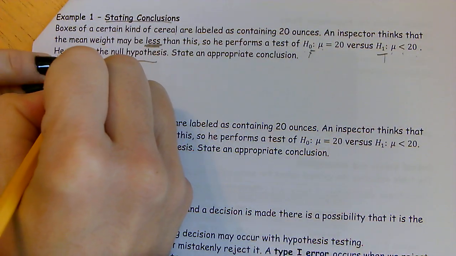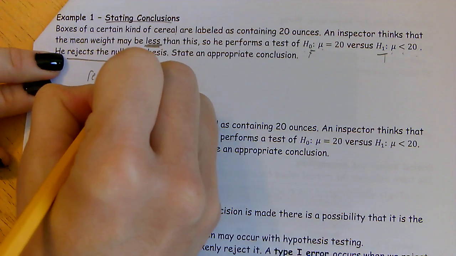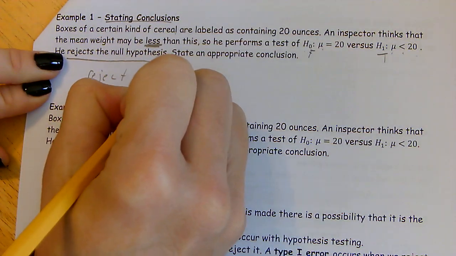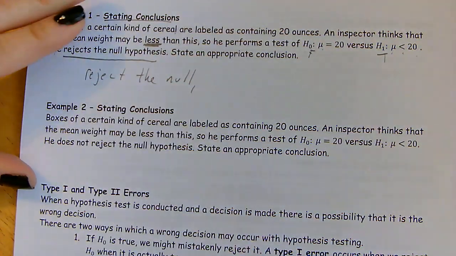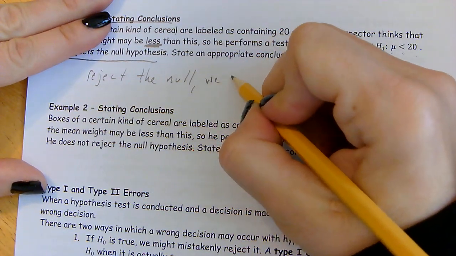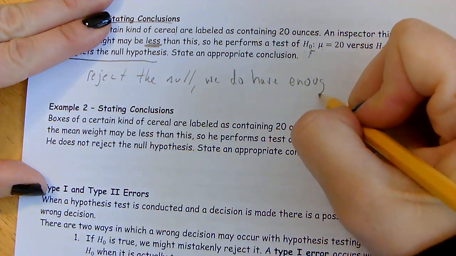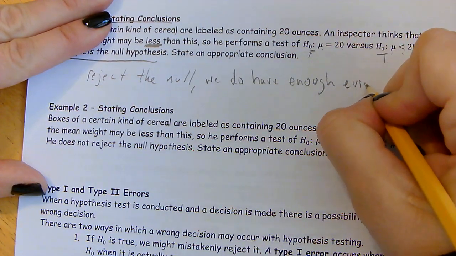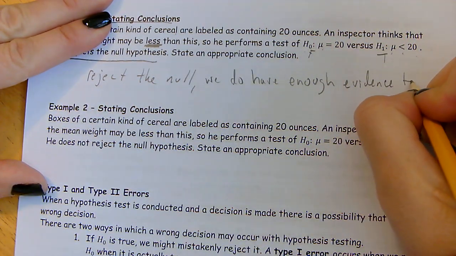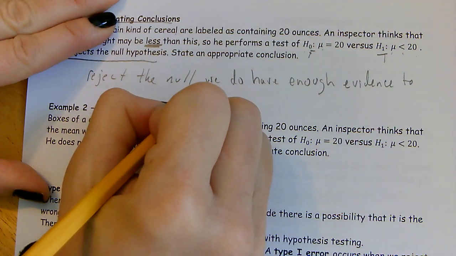If we reject the null, we do have enough evidence to support our claim.